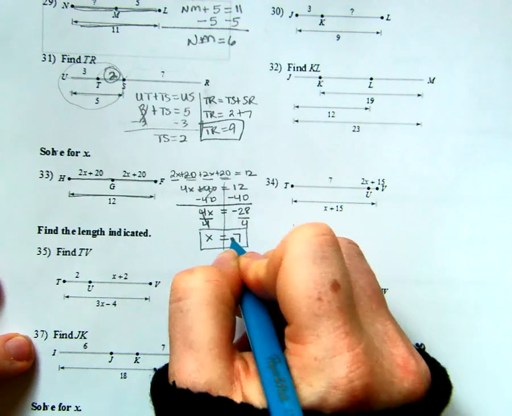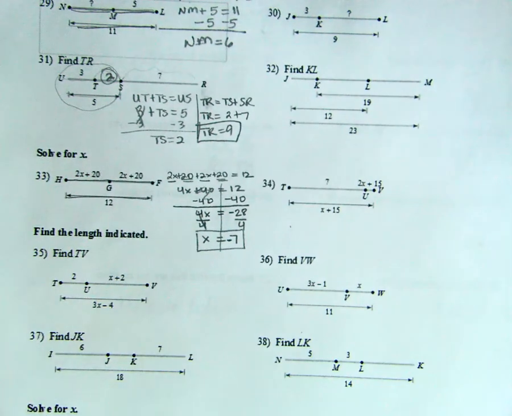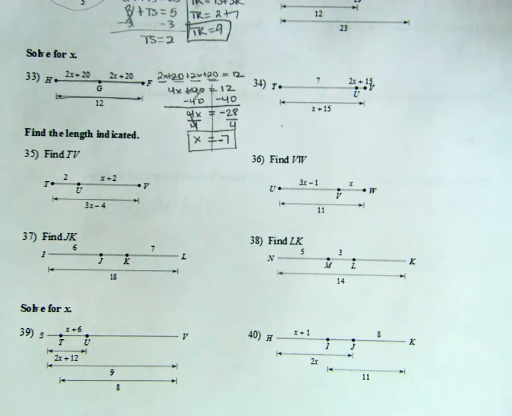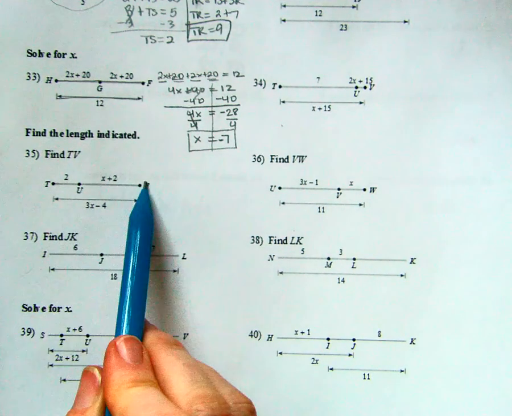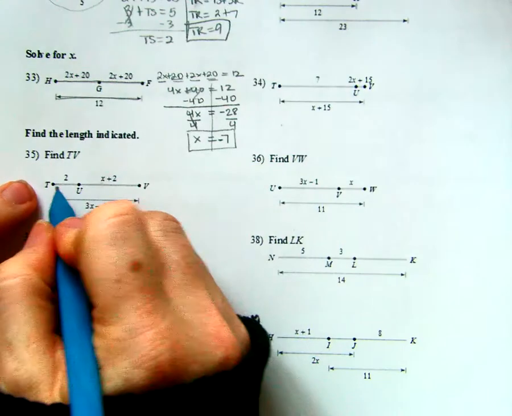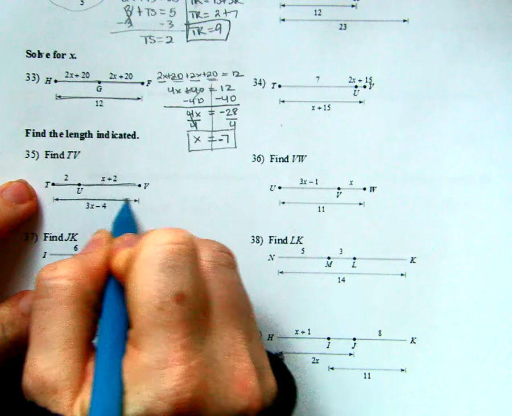And this question only asks for x, and so I can actually stop there. Unlike the next couple of questions that you have to solve for x to find what's asked. So number 35 here says find TV. Right, find TV, but the problem is I don't know what x is in order to be able to find TV. And so I still need to find x using segment addition, which is just part plus part equals whole.